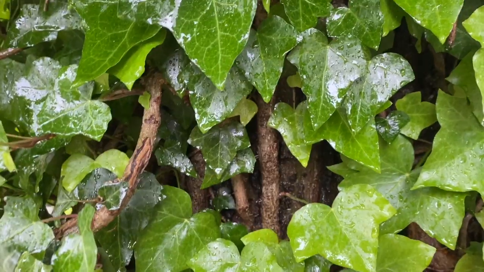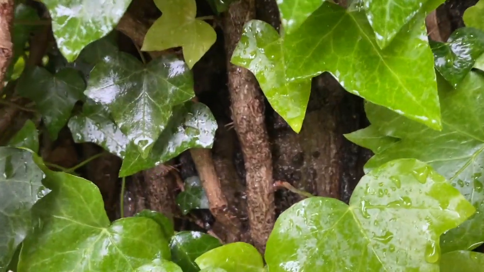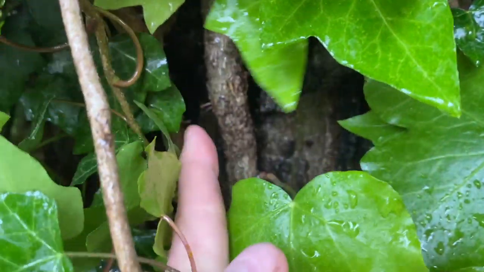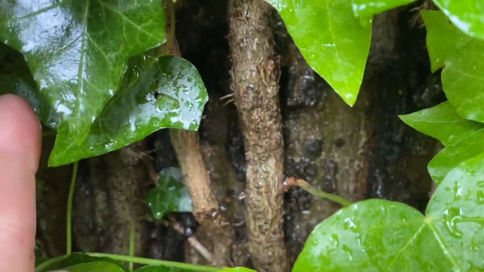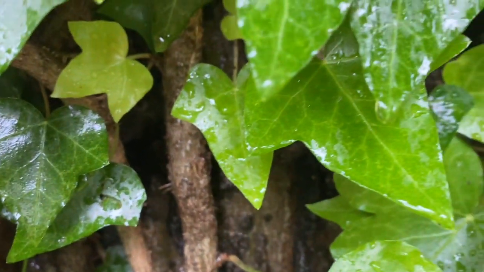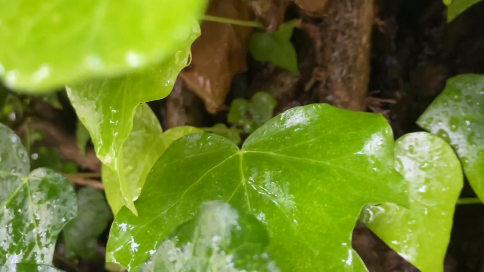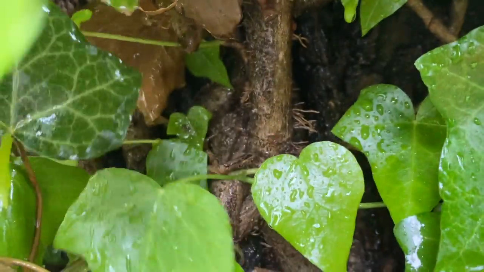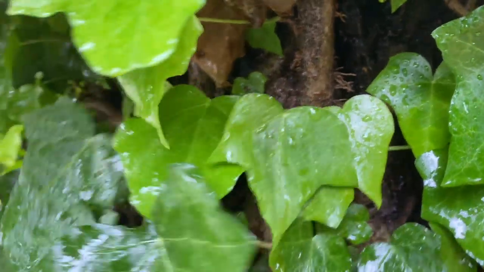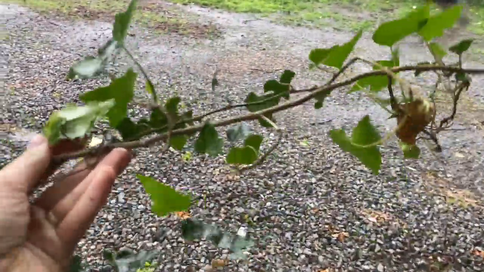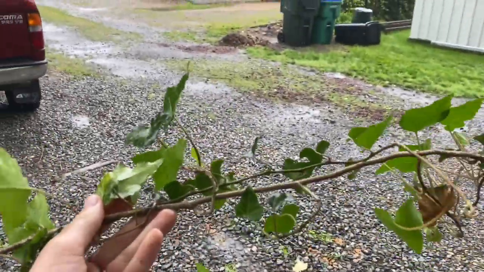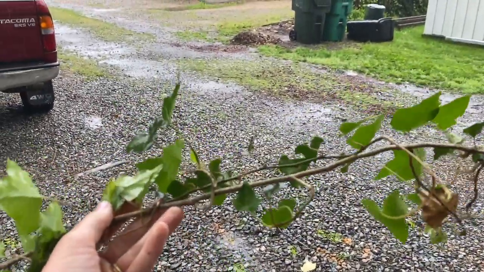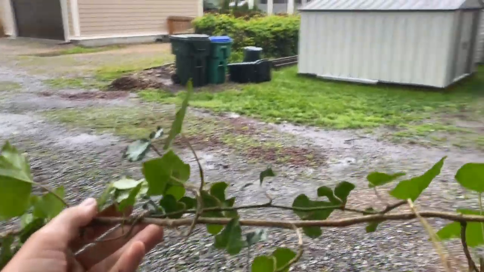If you look up in here, you can see where it's growing little nodules to attach to the tree, and those are like little roots. We're going to see if we can get it to do this in the soil. These are the pieces I've collected, so I'm going to cut this off and run inside real quick because it is really coming down out here.